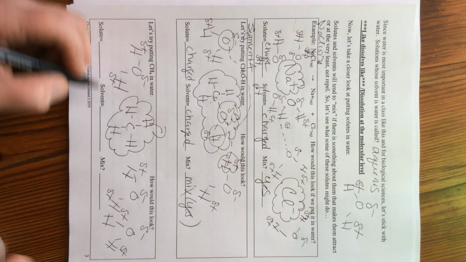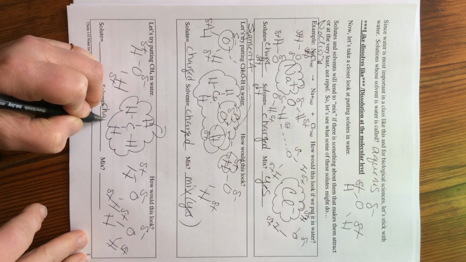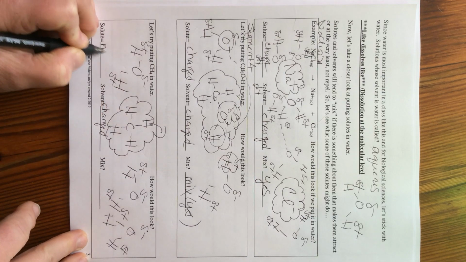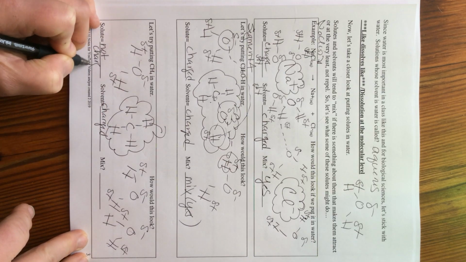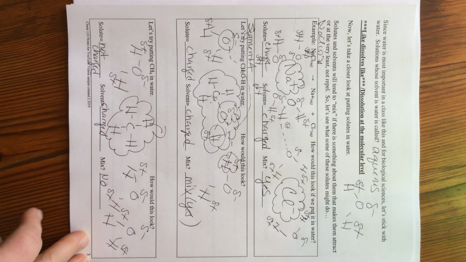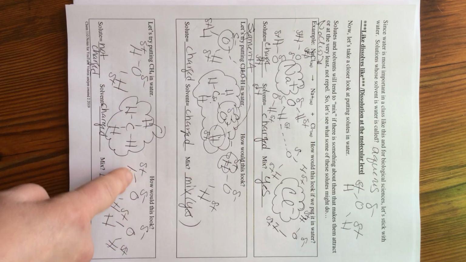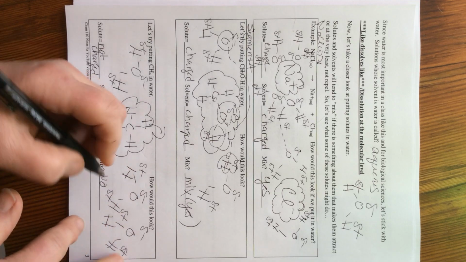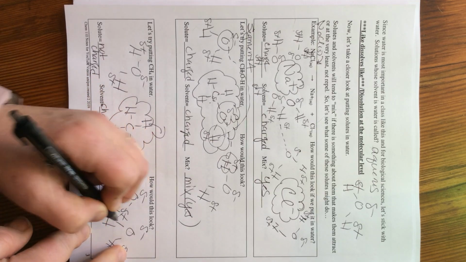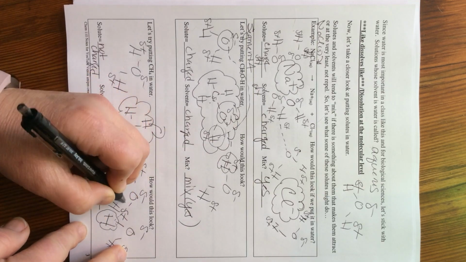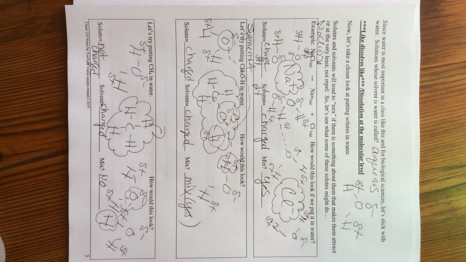So our solvent is charged, the solute is not charged. Will they mix? No. However, the water will continue to attract and mix with other waters, and that is why our water remains a liquid at room temperature, which of course is what we want.